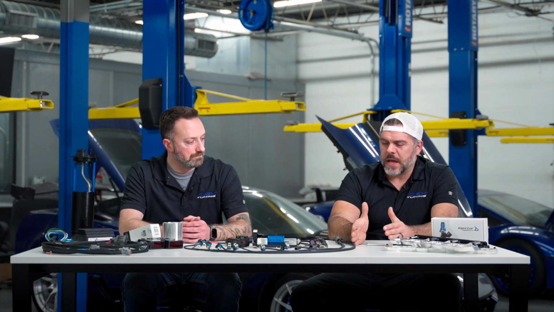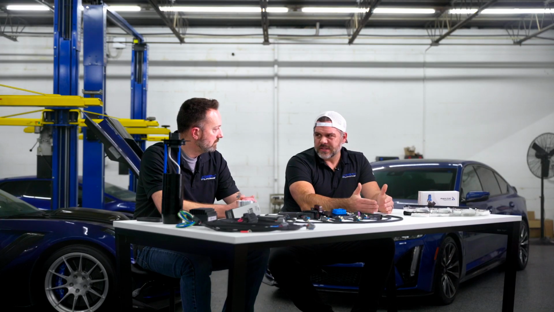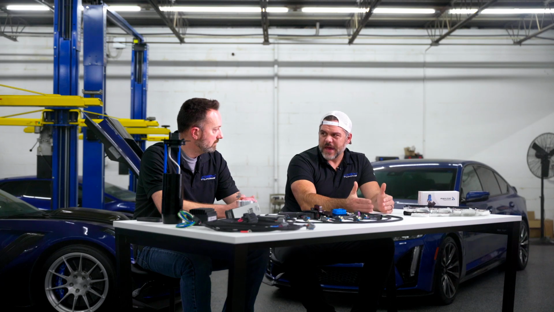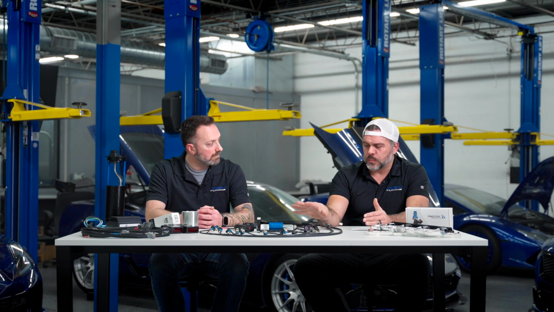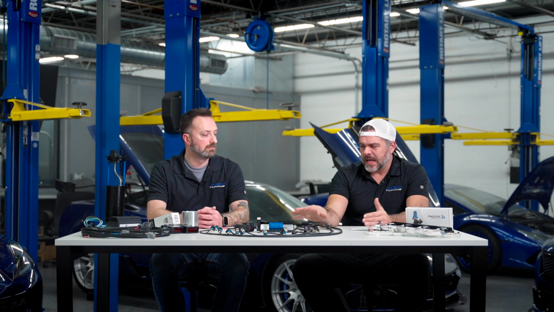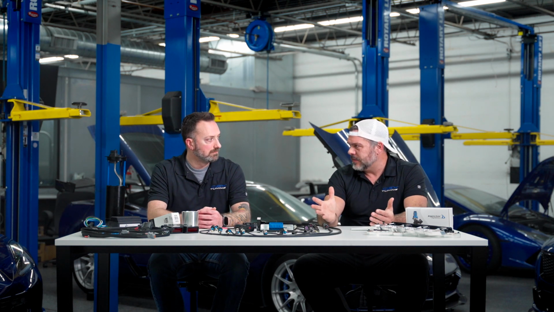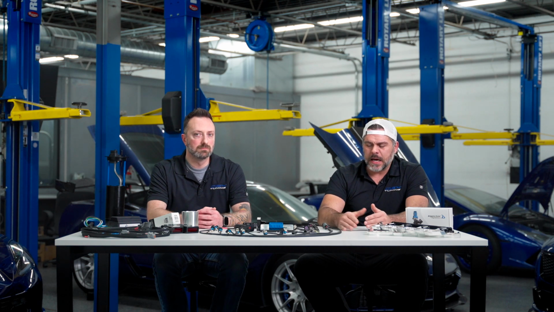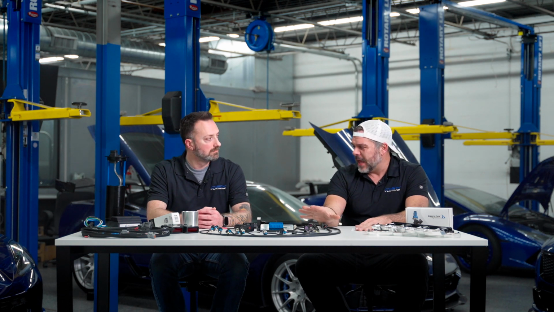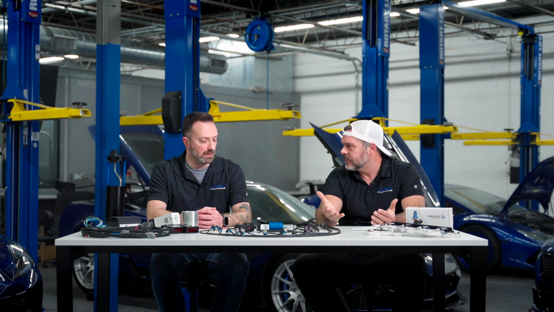Well, I think it's worth mentioning at that point that you really aren't sacrificing much by leaving the factory DI injectors in place. Once you have port fuel, once the Atlas port controller is installed, at that point, the sky's the limit. You don't need to continue to upgrade the DI side of things. And if you have an OE part in place, we're getting the most reliable result. We're not going to be surprised on the back end.